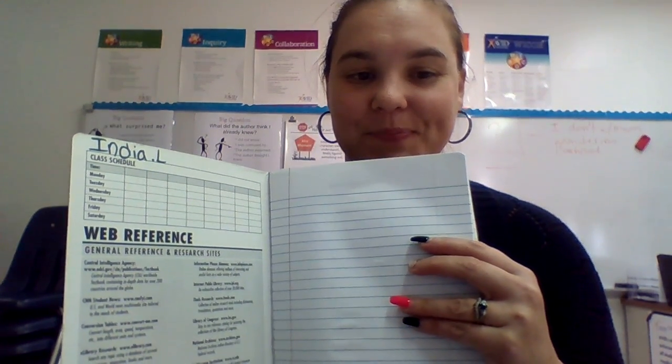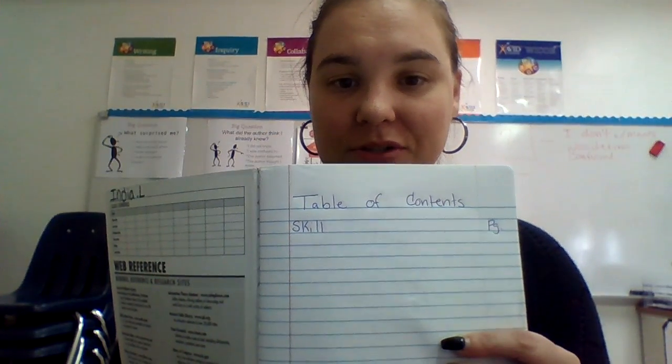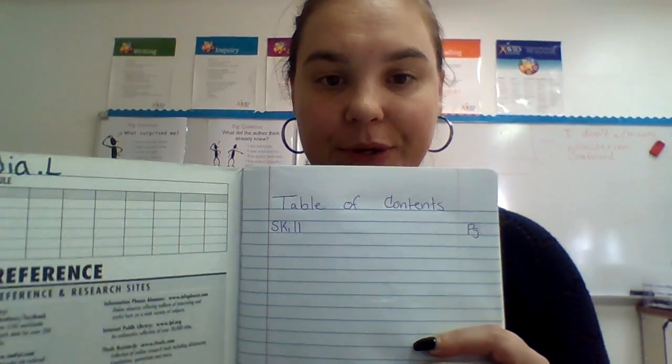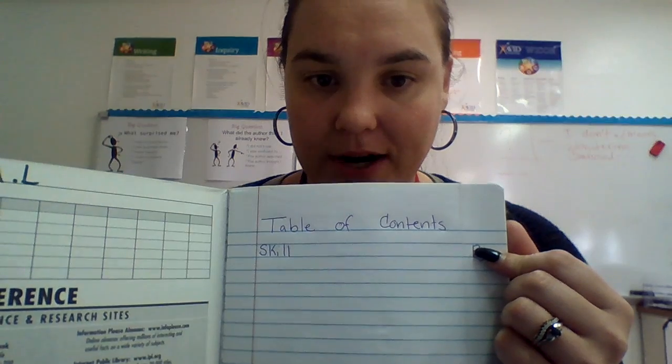All right. So the first thing you're going to do, I'm going to drop my paper, is you are going to open to the inside of the book. This first page is going to be what's called your table of contents. Your table of contents is going to look like this. The first thing I want you to do is write the words table of contents right across the very top.